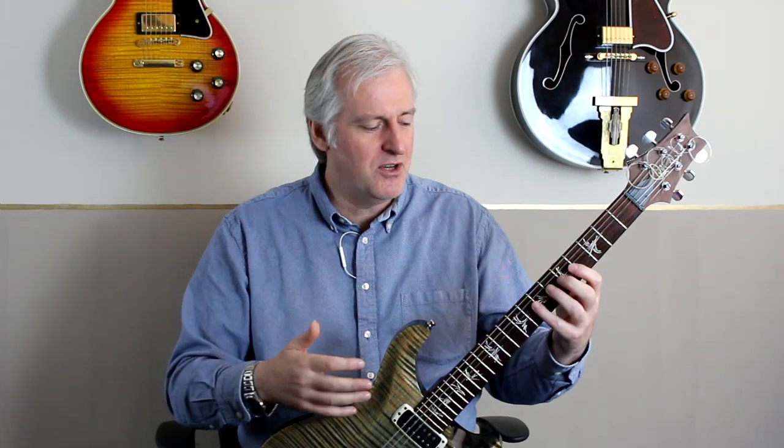And it also gives you an insight to know where to use slides and things like that that may take you out of position. So I find it really useful to be able to have this kind of view of the neck, and hopefully you will too.